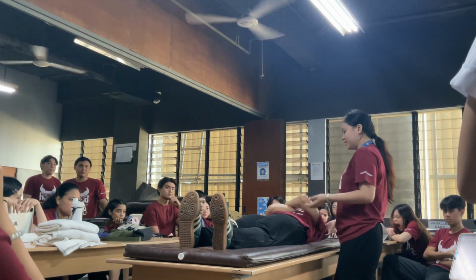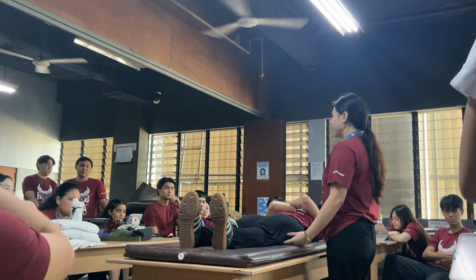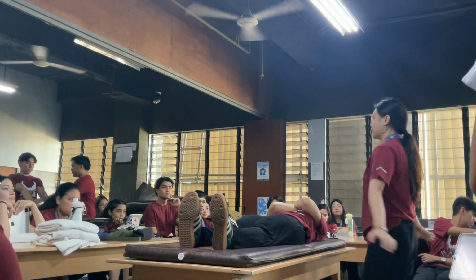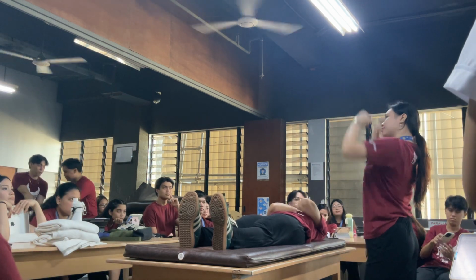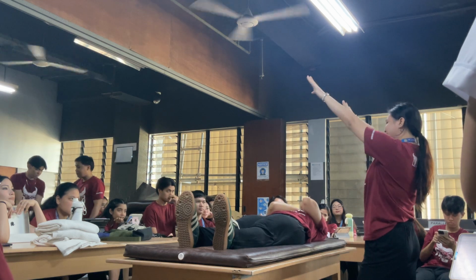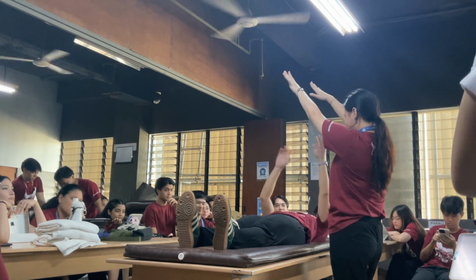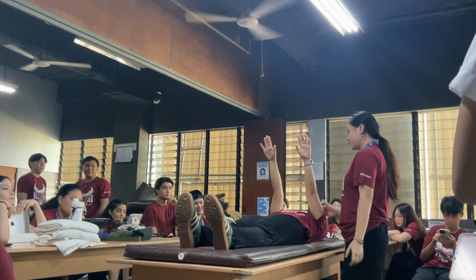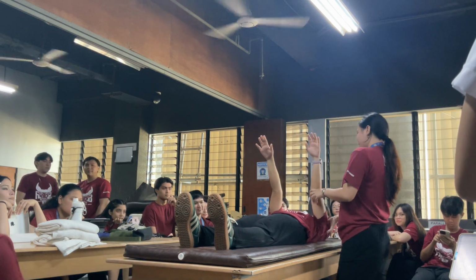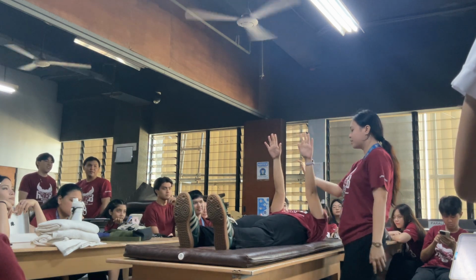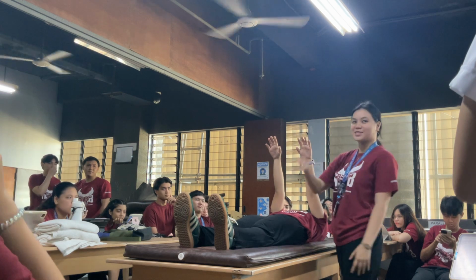Then for grade 3, the arms are raised, and the same head-lift toward the left.